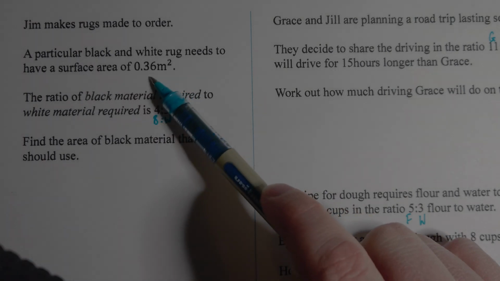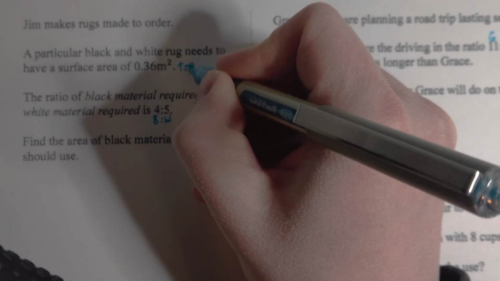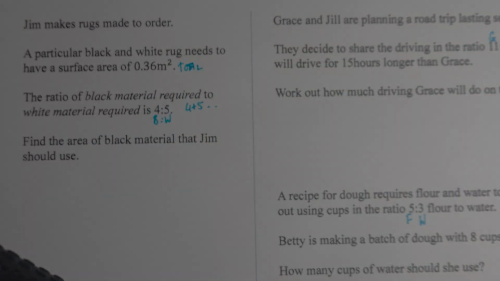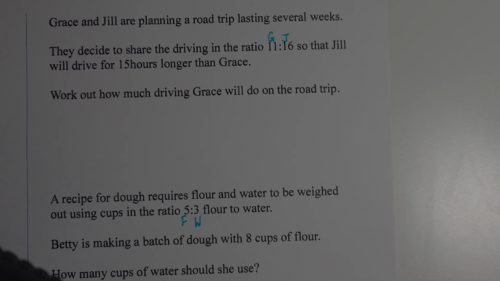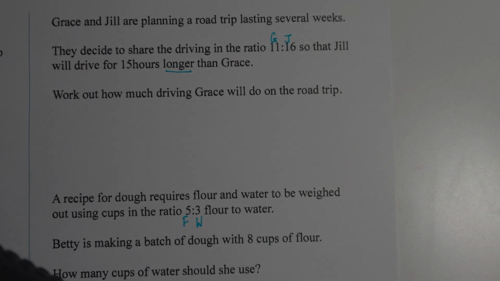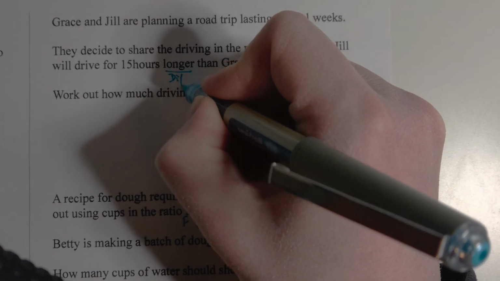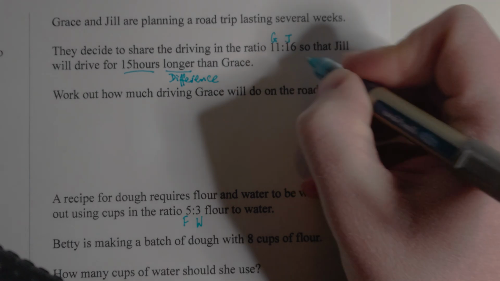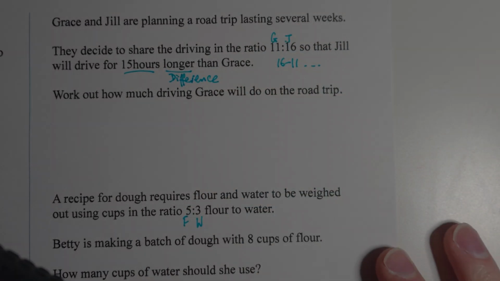So in this question, that was the total area of the rug. Right, that was a total. So of course you're going to add them. We're doing 4 plus 5 to get the number of parts. In this question, the 15 wasn't a total. The 15 was how much longer Jill was driving than Grace. So that was the difference. Therefore, it's necessary to find the difference here. 16 take away 11 is 5 parts.